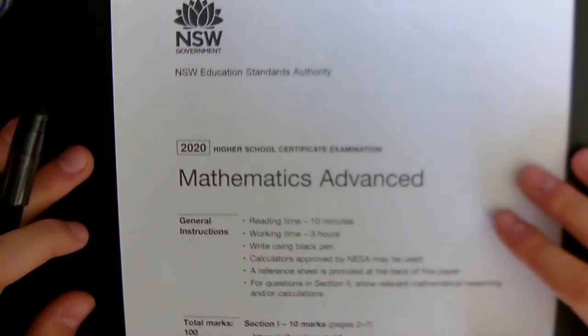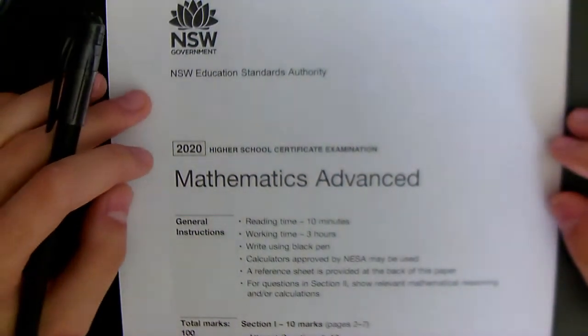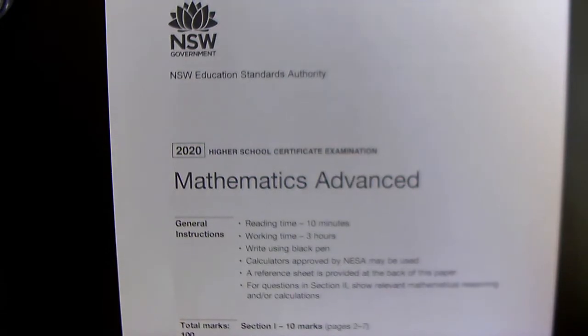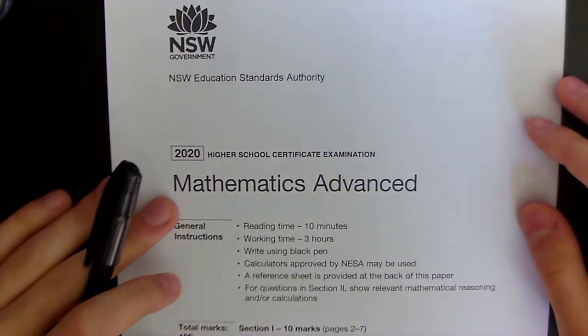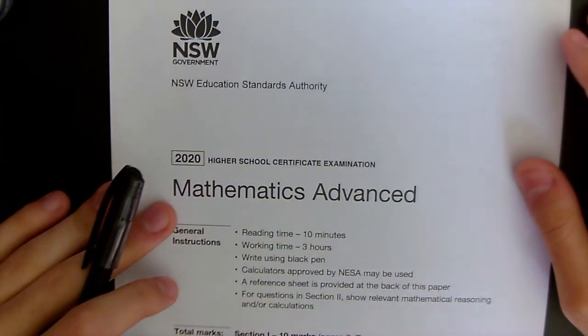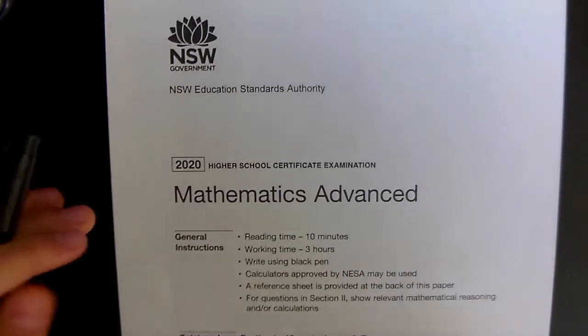Today we'll be taking a look at the multiple choice section of the 2020 Mathematics Advanced HSC paper. So this section was not too bad. However, there were a few difficult questions towards the end of the multiple choice section. So let's take a look.